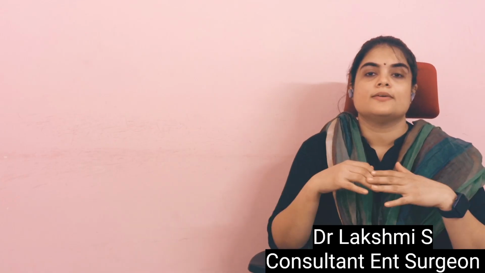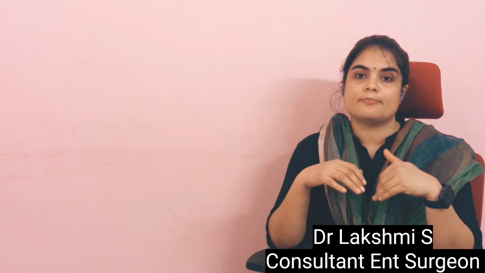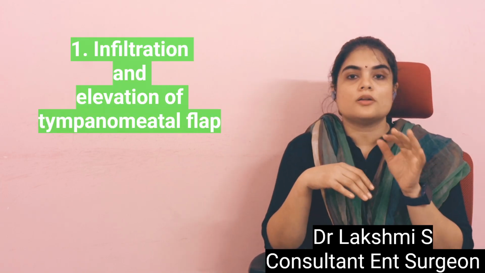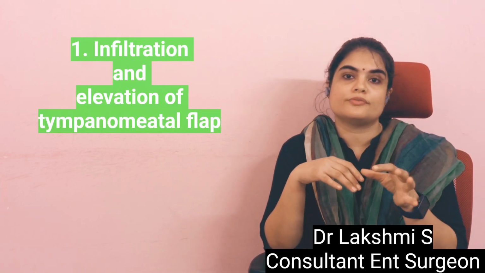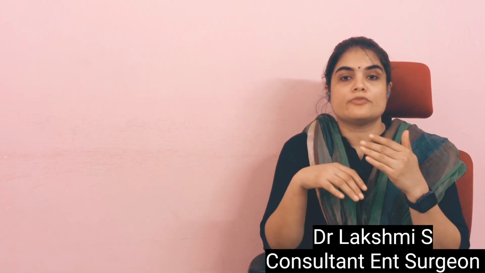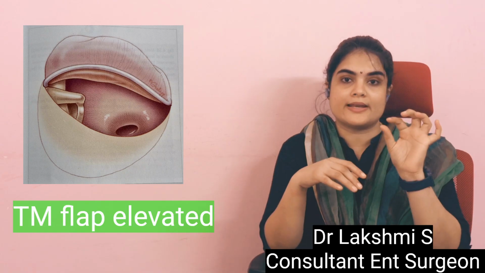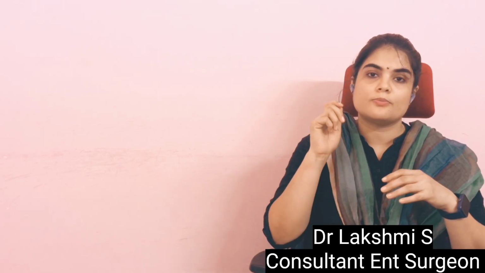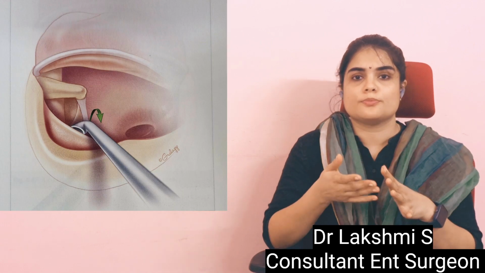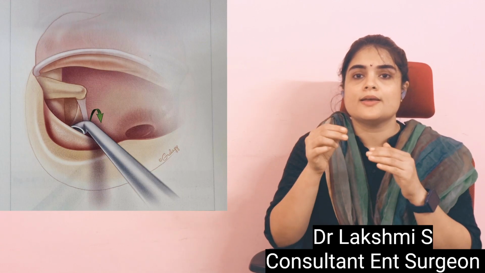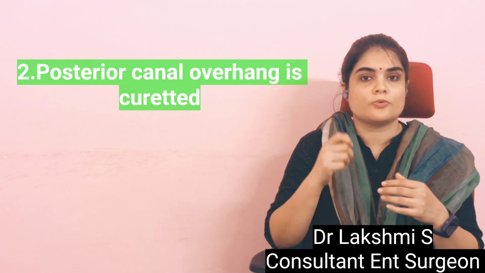Draping, everything is done. Then you give the infiltration. The 4-quadrant infiltration is given and the tympanomeatal flap is elevated. For proper exposure of the oval window niche, you need to visualize the tympanic segment of the facial nerve and also the pyramidal eminence where the stapedial tendon is attached. For this, the posterior canal overhang must be removed. So you can curette the bony annulus posterosuperiorly. You can either use a drill or a curette, or both. You can use the drill to slightly thin it, and then curette with the curette.